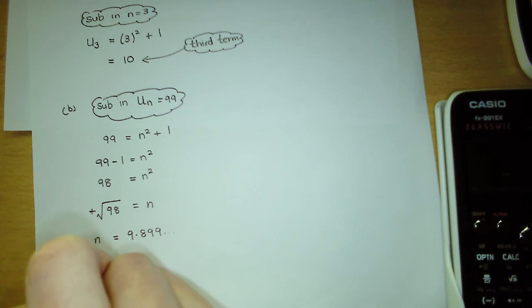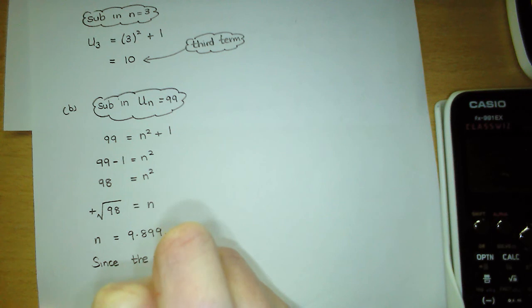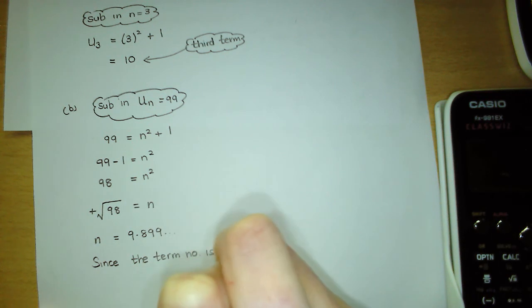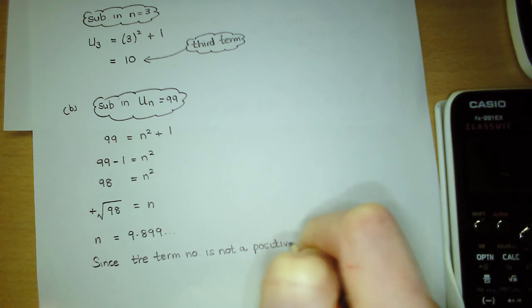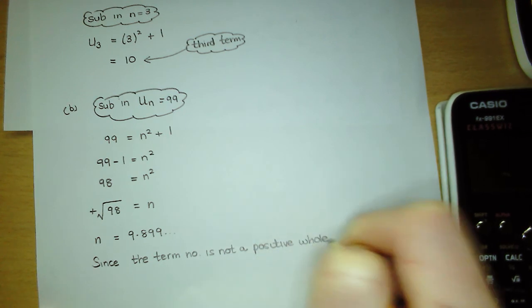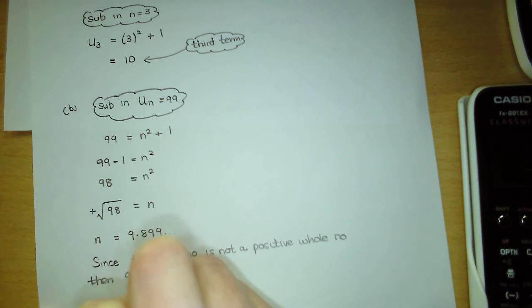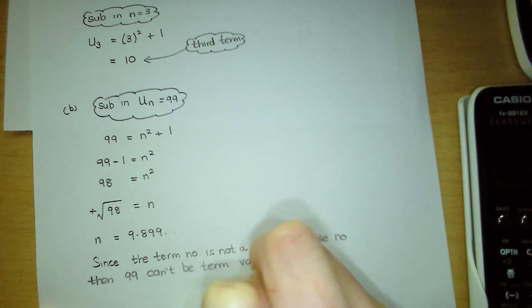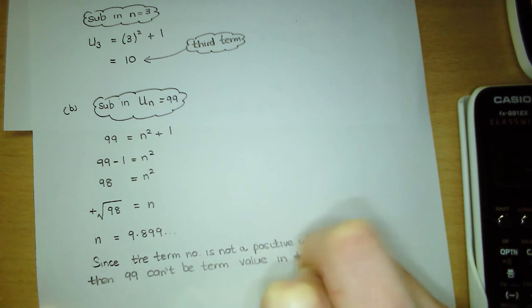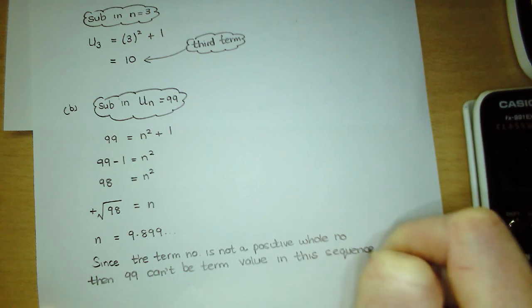So since the term number is not a positive whole number, then 99 can't be a term value in this sequence. And that's how you prove it.